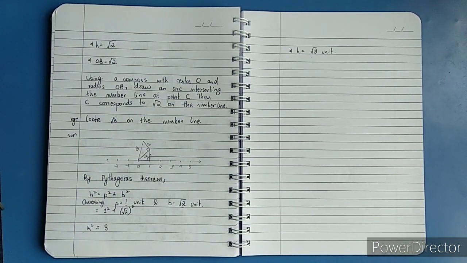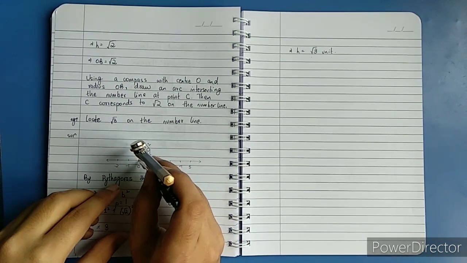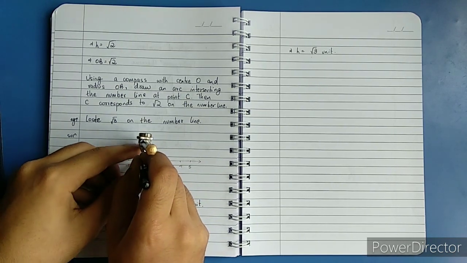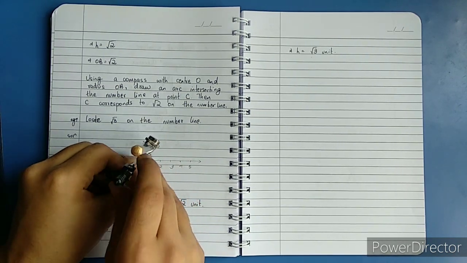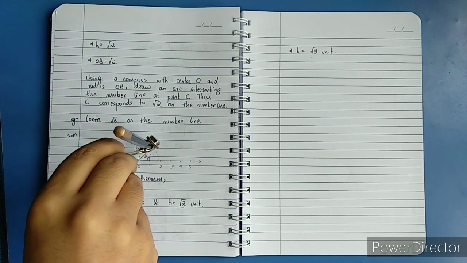So again, we'll take a compass. We'll take the length of root 3 and make an arc so that it cuts the number line.